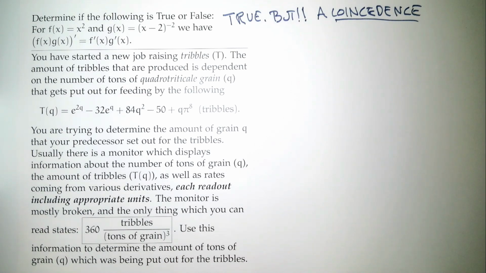Now the monitor, unfortunately, is mostly broken. Cutbacks, all right. So you can only read one thing. And the only thing which you can read states that there's 360 tribbles per ton of grain cubed. So use this information to determine the amount of tons of grain which was being used for the tribbles. All right. So my guess is we should probably look at what's inside the box, because that's going to be important. So it says 360 tribbles per ton of grain cubed.